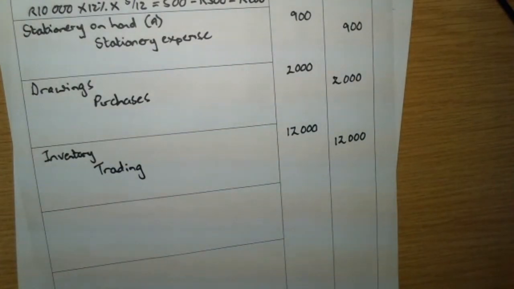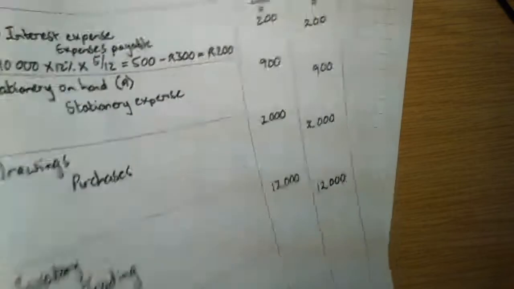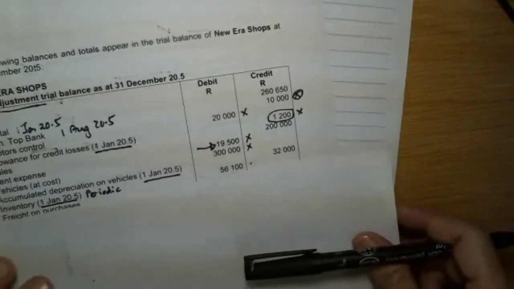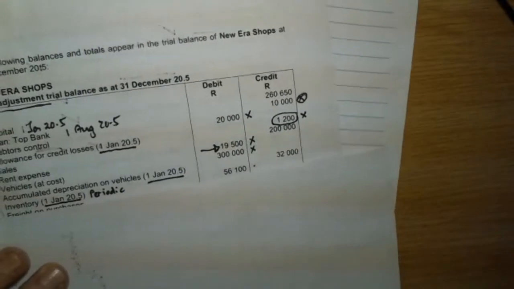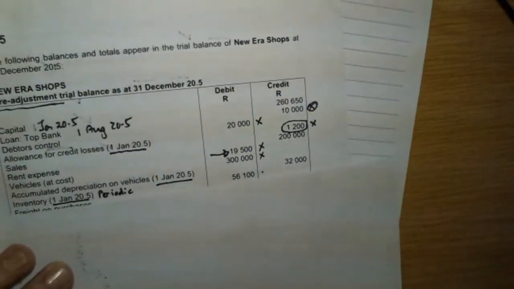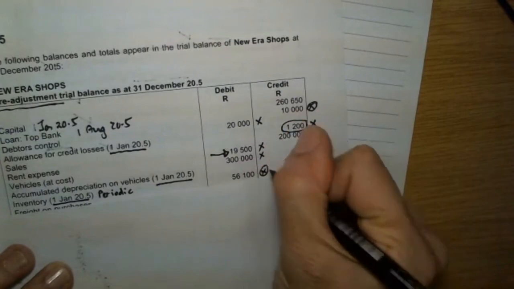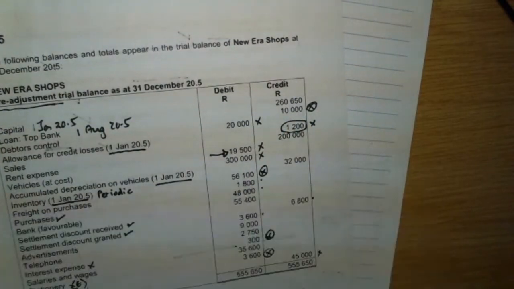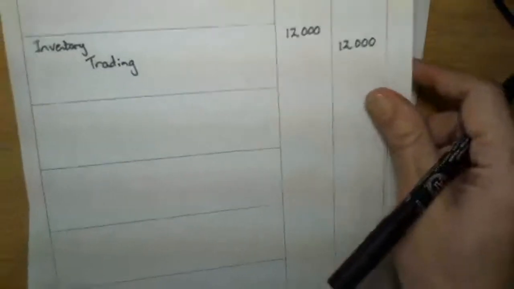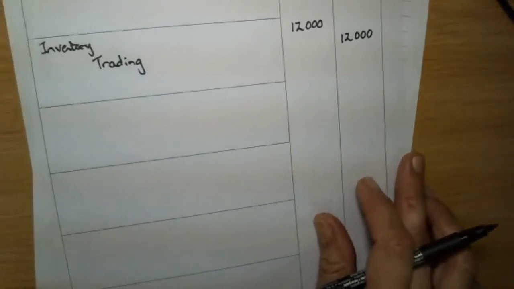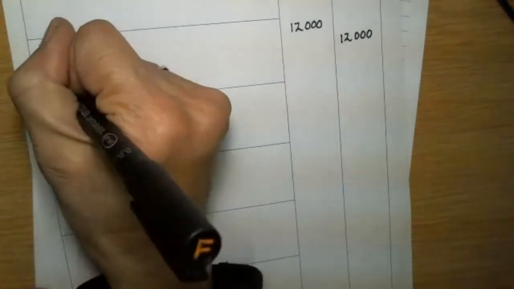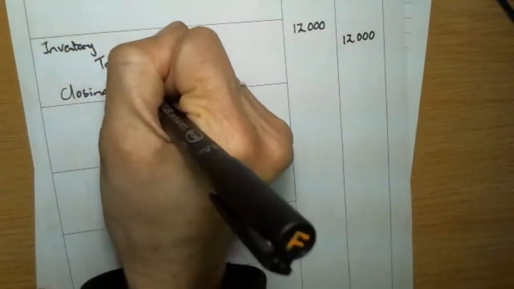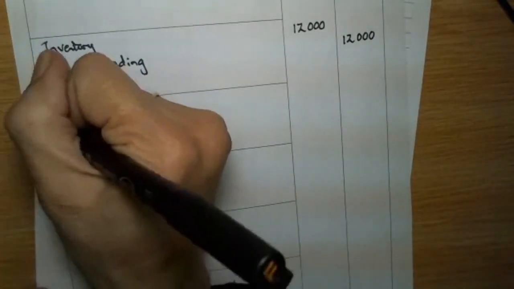What I'm going to do, just for completeness sake, is I'm also going to now, although this could also be a closing transfer, take the opening inventory amount, which is shown on my trial balance of 56,100, and make an adjustment for that now. So this adjustment is for the closing inventory, and now I'm going to make the adjustment for the opening inventory.